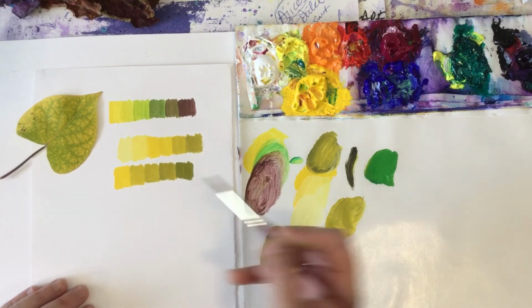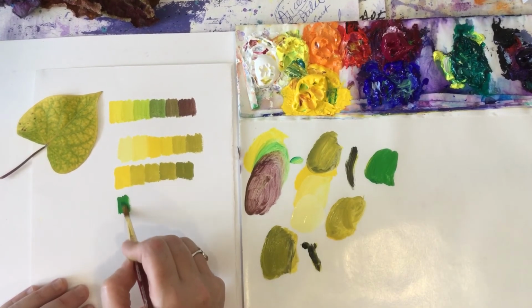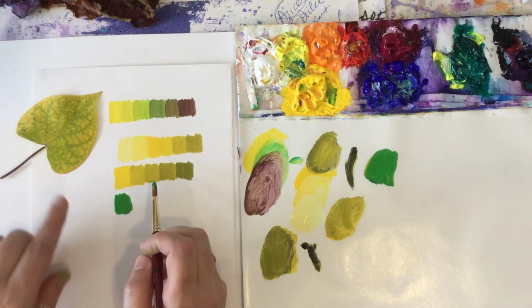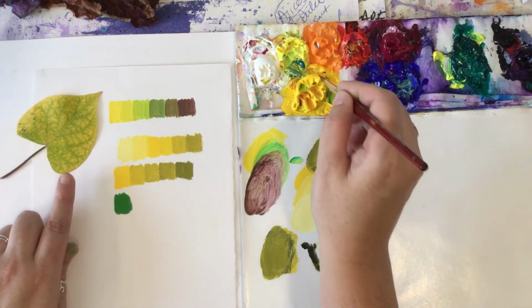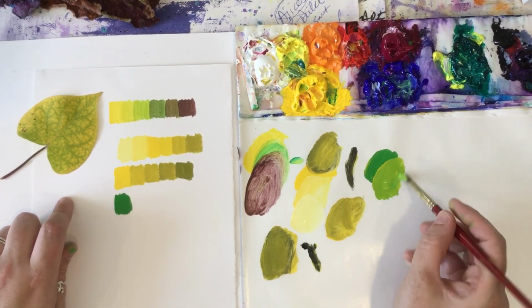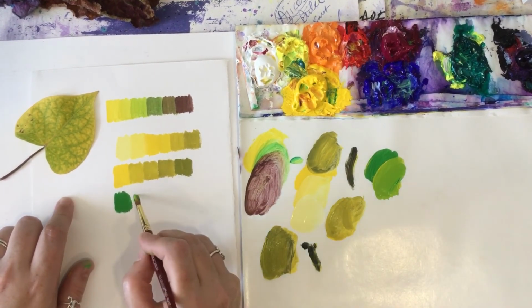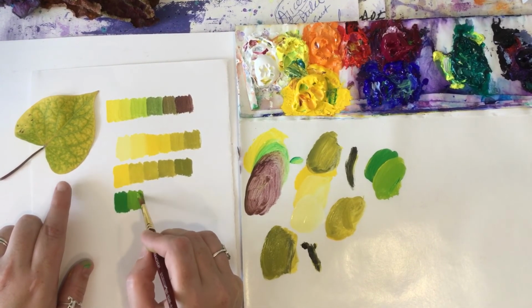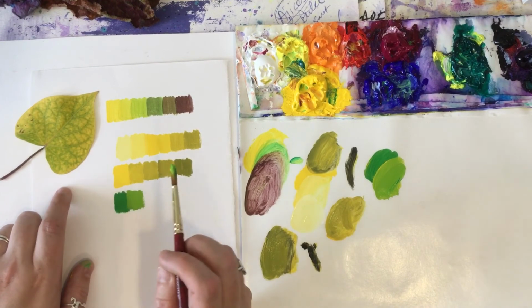you could go in with a green, and this green is pretty intense. It's not relative to the color I see, so it's more yellowy. So I'm going to add a little bit more yellow. And let's see how that does. Now that's a little bit more relative, except that the color in here seems a little lighter.